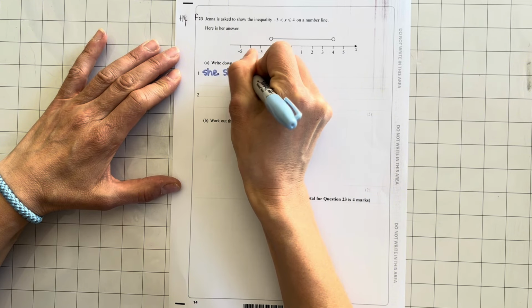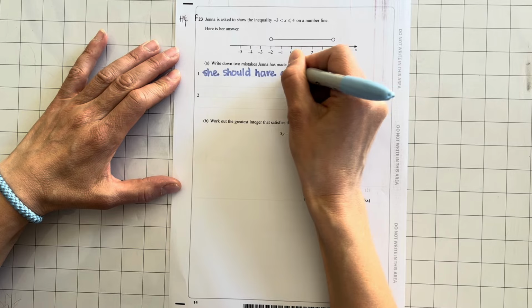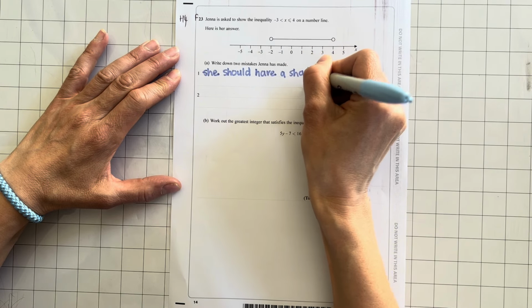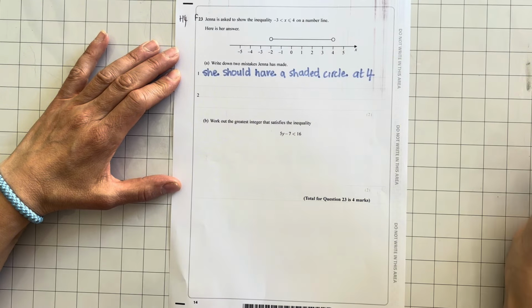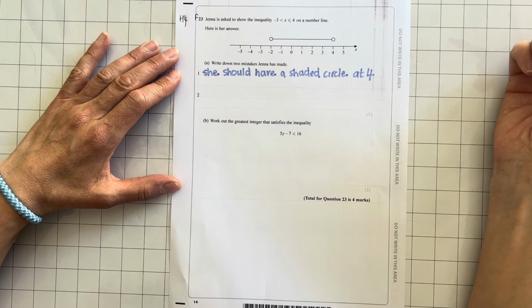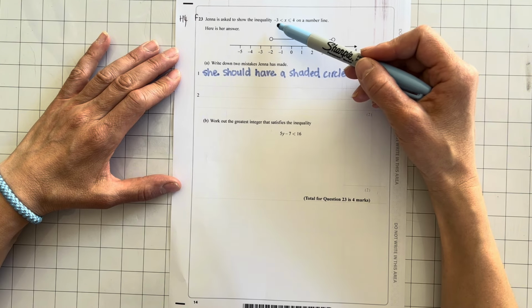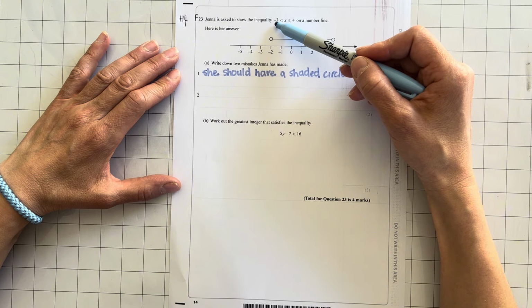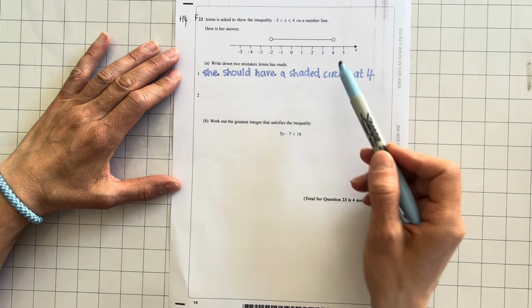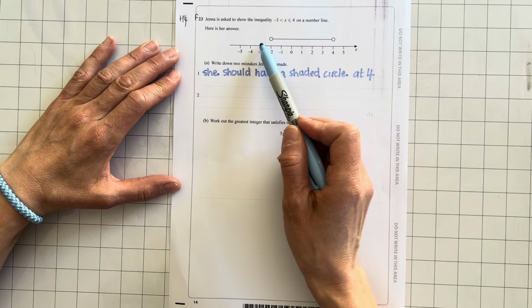So I'm going to write, she should have a shaded circle at 4. When we're drawing these inequalities on a number line, we also draw the circles all the way up to the numbers given. So we should have circles at -3 and 4. We have the one at 4, but this one has stopped at -2. We need to go all the way to -3.